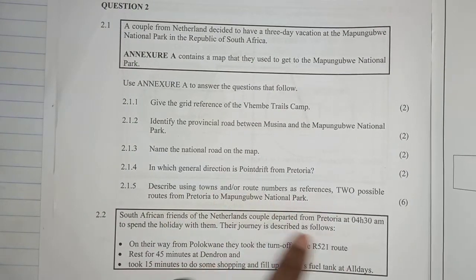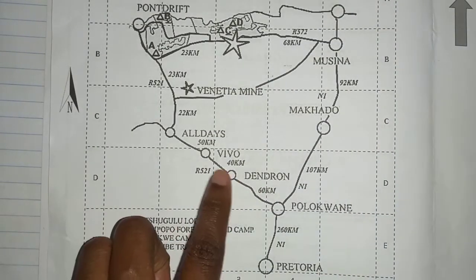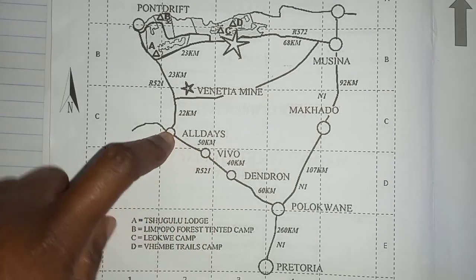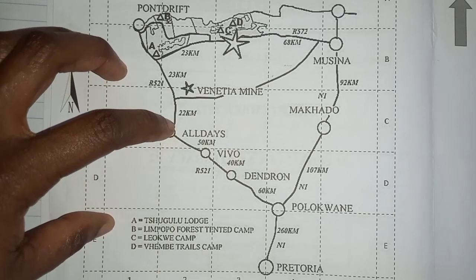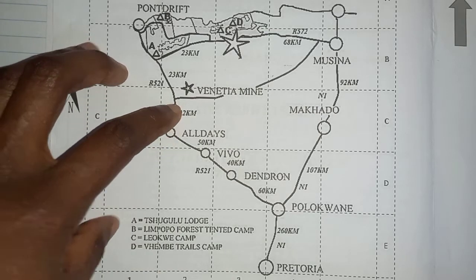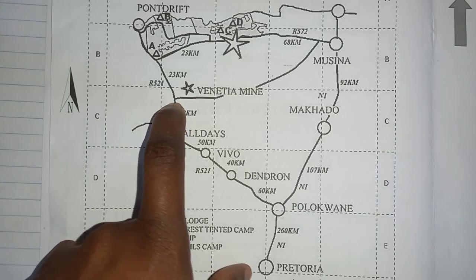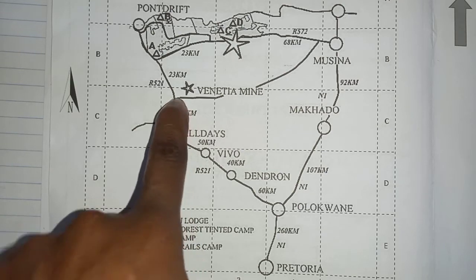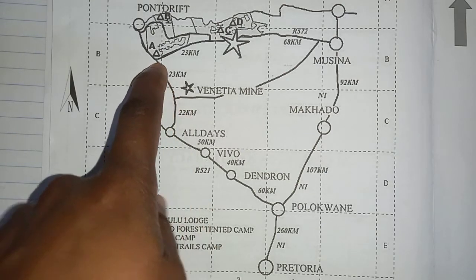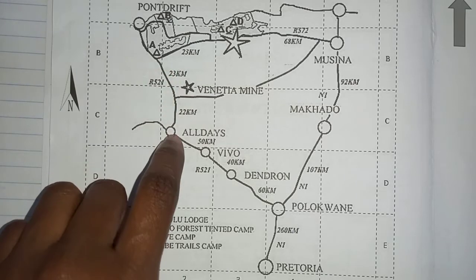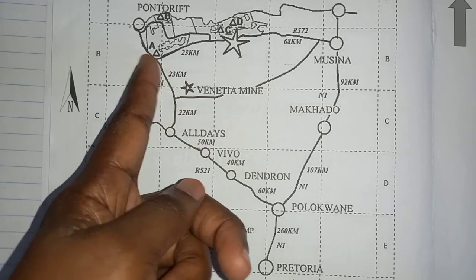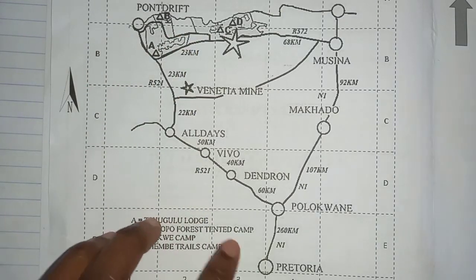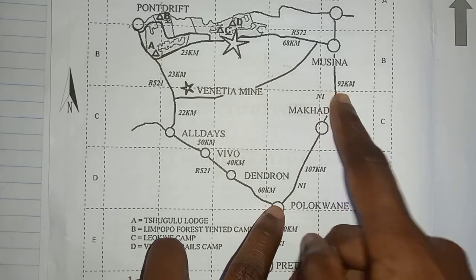Describe using time and routes as reference. No, they didn't say anything about distance, so we don't have to talk about the distance. So after Vivo, you go past All Days and you go north. Do not turn towards the Venetia mine, and then you go straight. After 22 kilometers, go straight. 23 more kilometers, and then yeah, you reach there. And then you take the Polokwane route. So you have to write all of that.